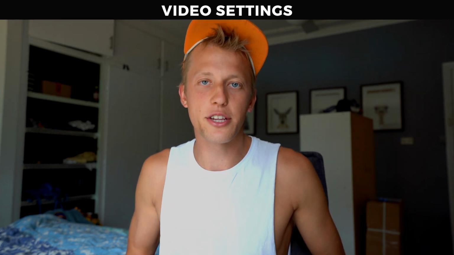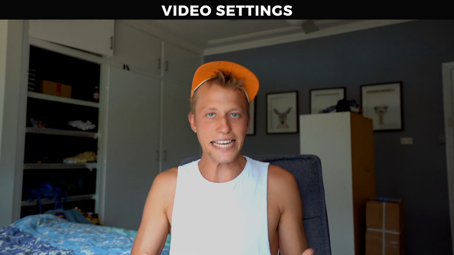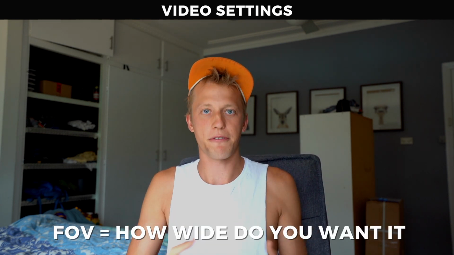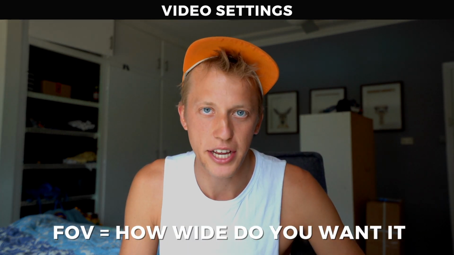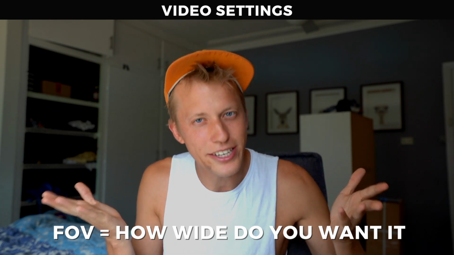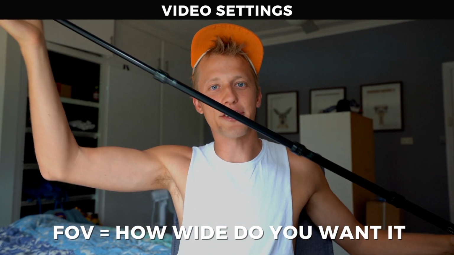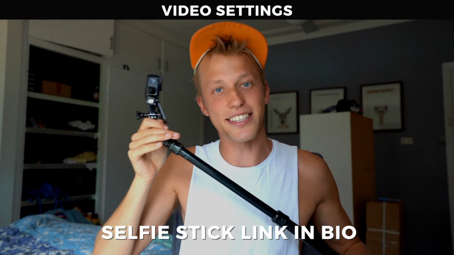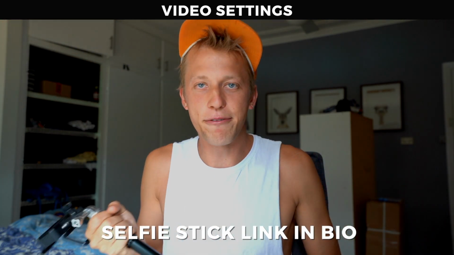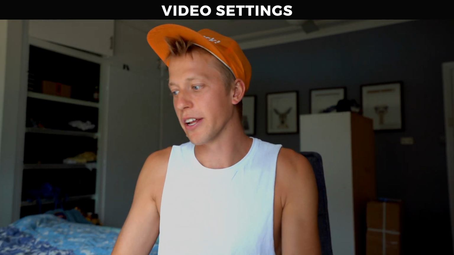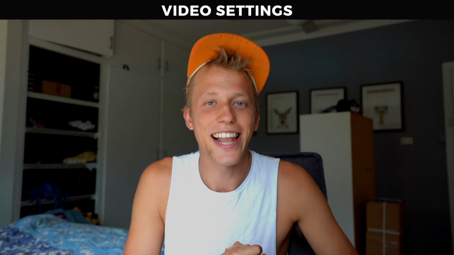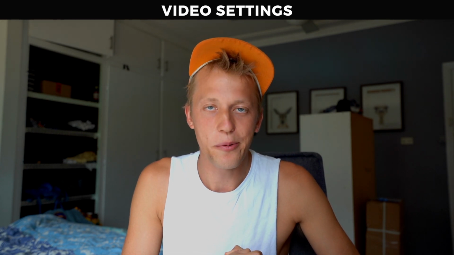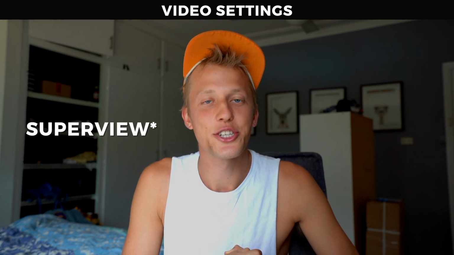After you've sorted out the resolution and the frame rate, next up is the field of view. The field of view is just a fancy way of saying, how wide do you really want it? So a lot of the GoPro stuff I shoot is on a selfie stick, like this one. Actually, it is this one. And I love being a small subject in a large environment. And for me, I like it wide. And when I mean wide, I mean freaking super wide.